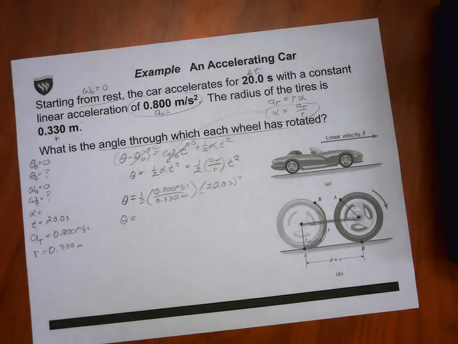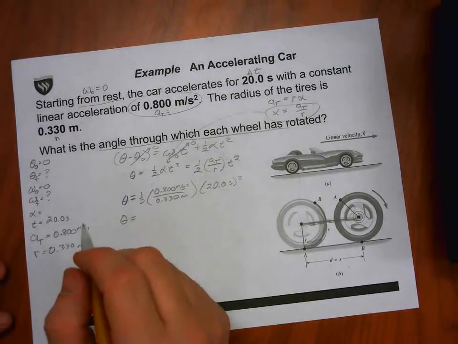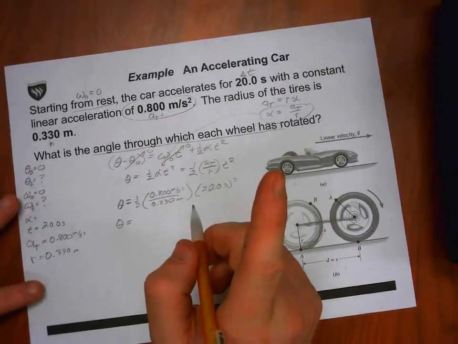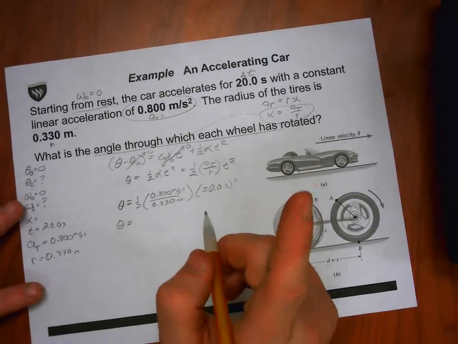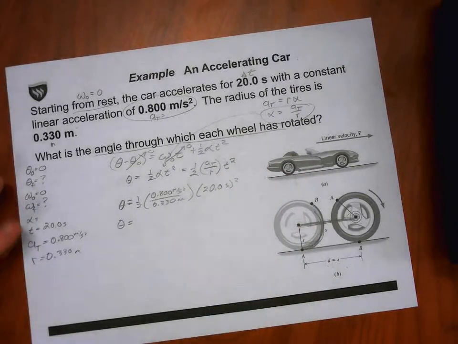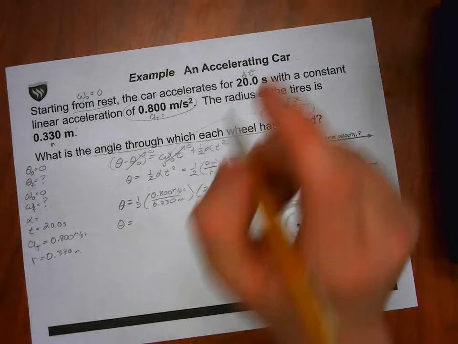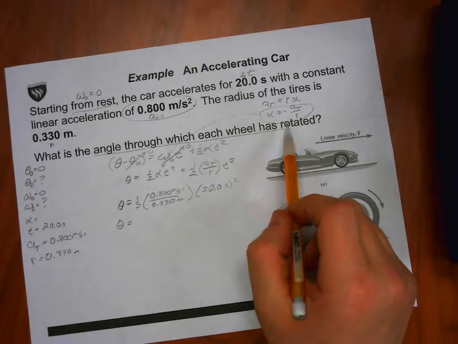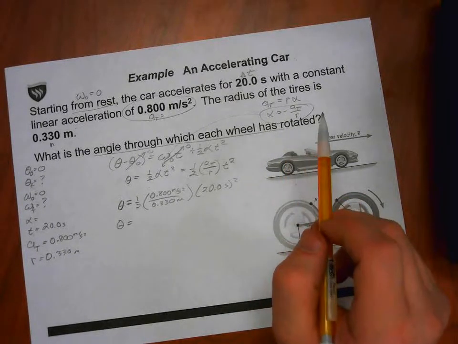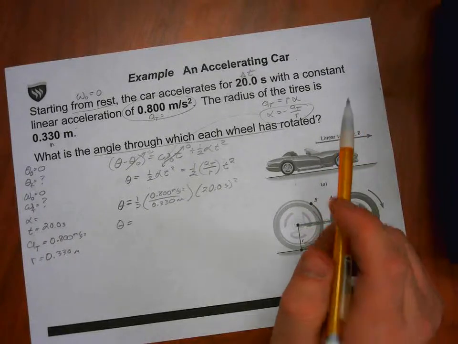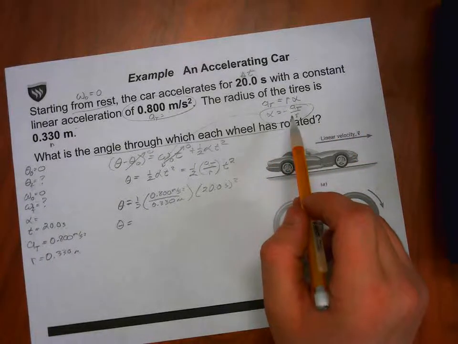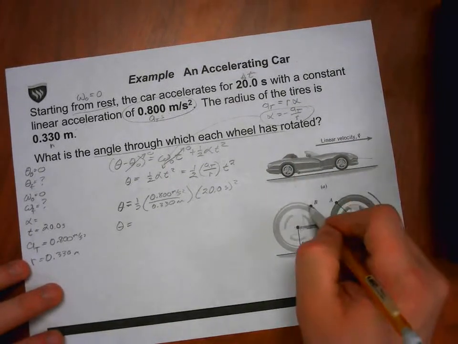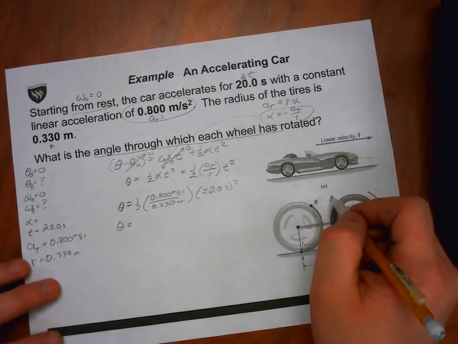When you do that calculation, you come up with, well, you know what, this should be negative. This should be a negative angular acceleration, because as the car is going forward, the tire is going counterclockwise.